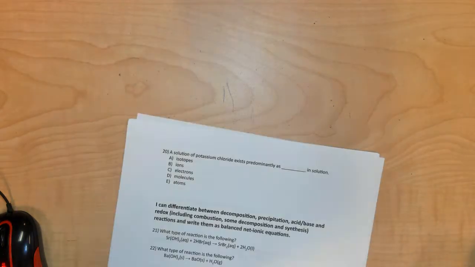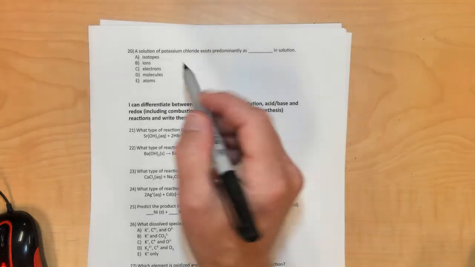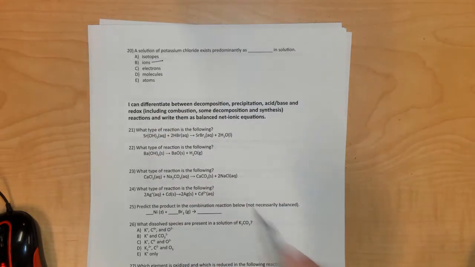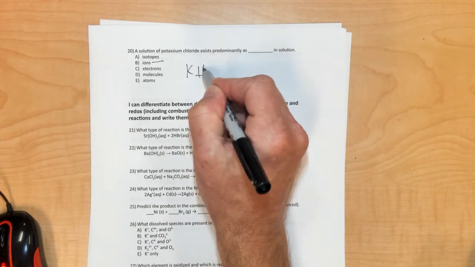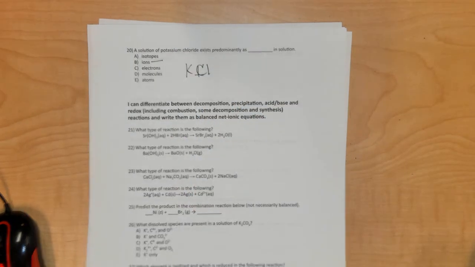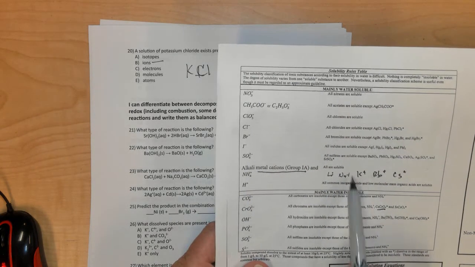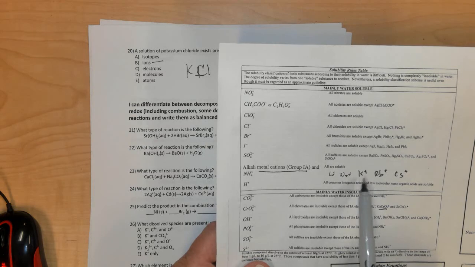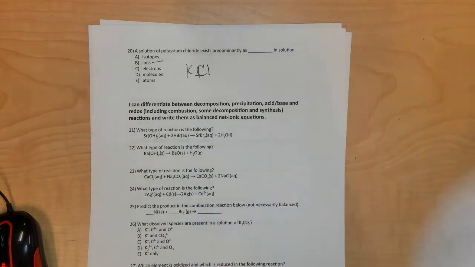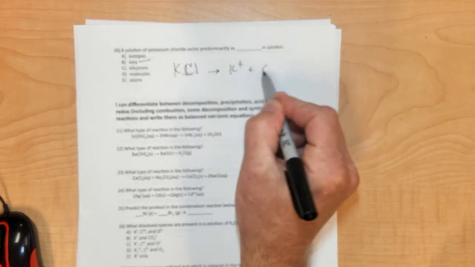All right, next page. A solution of potassium chloride exists predominantly as ions in solution. Potassium chloride is KCl, and it would be completely soluble in water because, of course, all alkali metals are soluble, and then since it's a metal and a nonmetal and it dissolves, it completely breaks up into K pluses and Cl minuses.